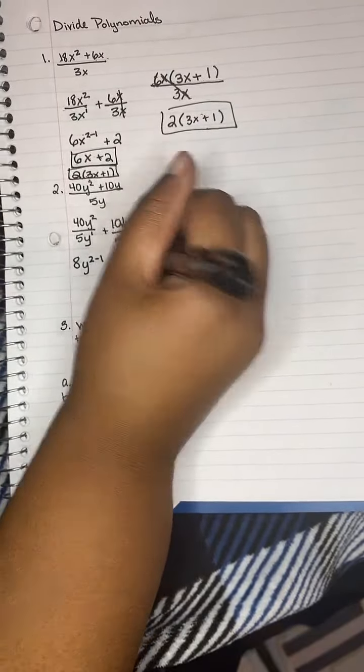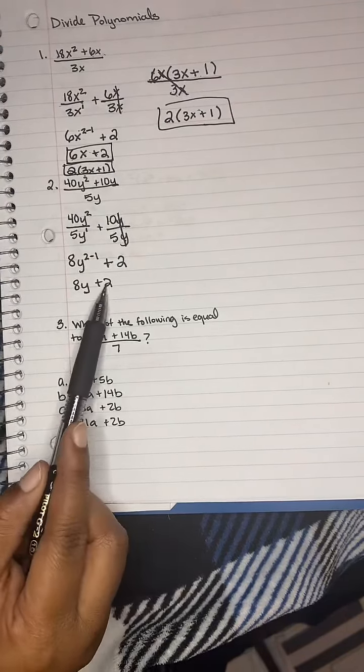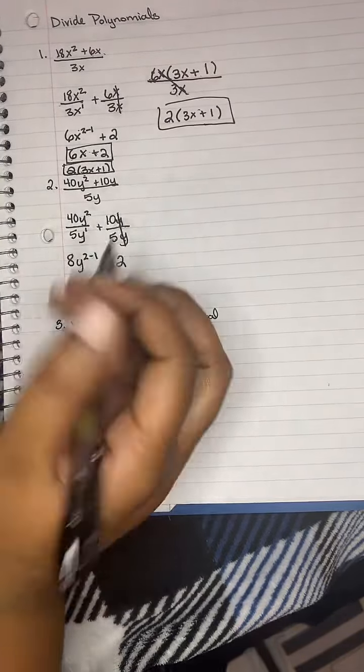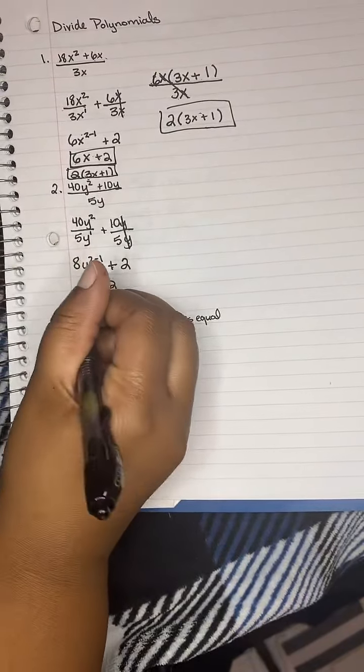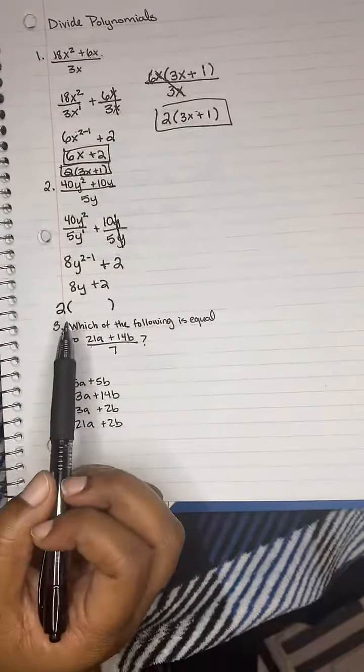With variables, you subtract the exponents, okay? And then we're going to do plus 6 divided by 3 is 2. And then we have x over x, which just cancels out. So then we're left with 6x, because 2 minus 1 is just 1, plus 2.